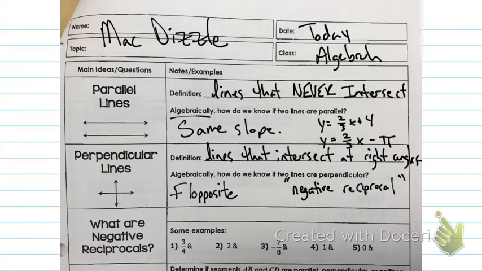So, let's roll through some perpendicular slope practice here. It says negative reciprocals. Remember, I like to use flopposite. So, flipped and opposite of 3/4 is negative 4/3. Who can give me number 2? Drew, you're up. What would be my flopposite for number 2?